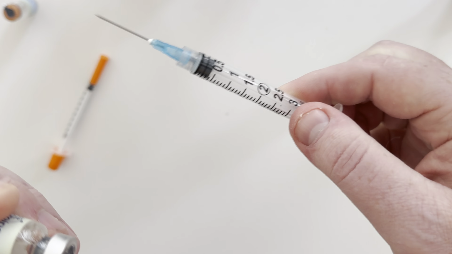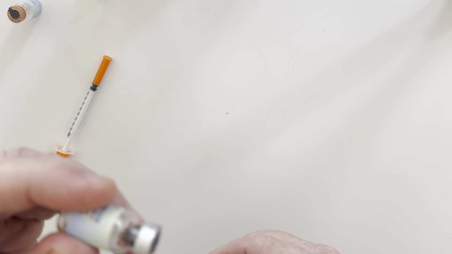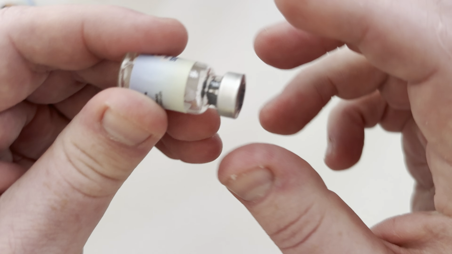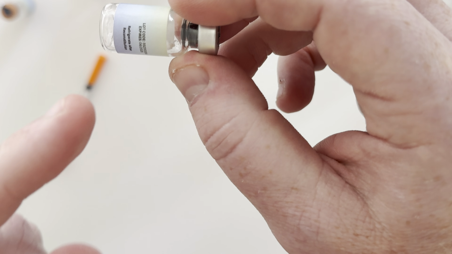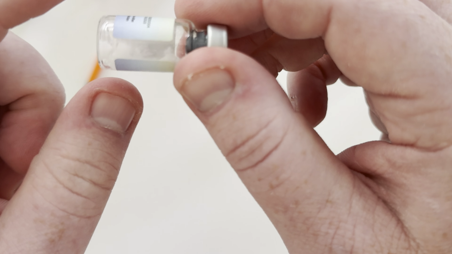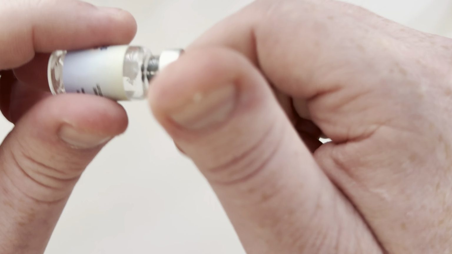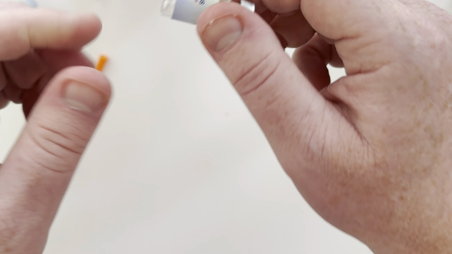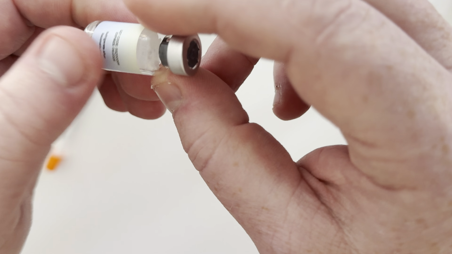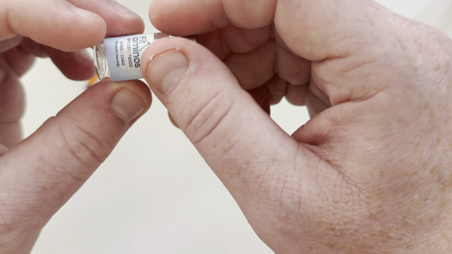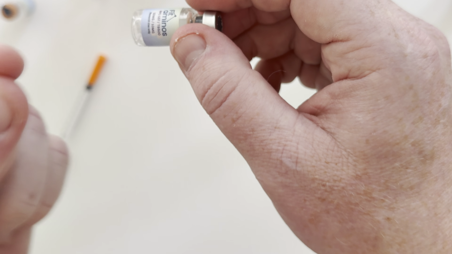You want to put this in a sharps container or somewhere safe. Kids' playground or whatever. Just kidding. Anyways, you do not shake this. Don't shake it. You want to slowly, you can see most of it's already dissolving. You want to slowly rotate it. You can roll it on the table a little bit if you want. So we're just going to rotate this for about 30 seconds. The way I'm doing it, I'm not shaking it.